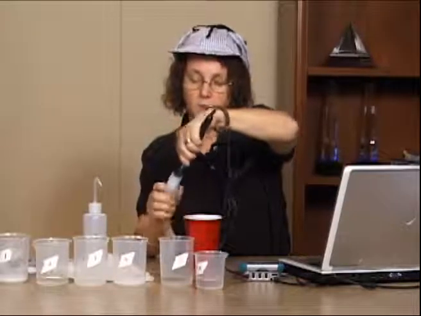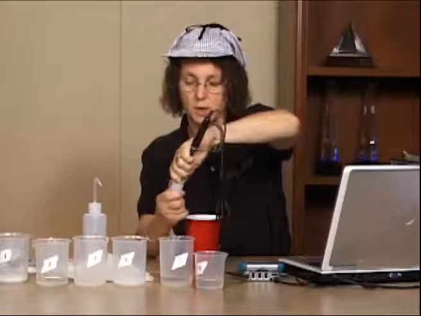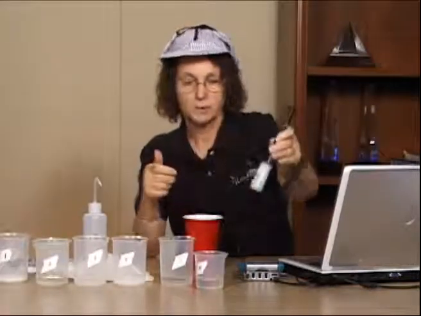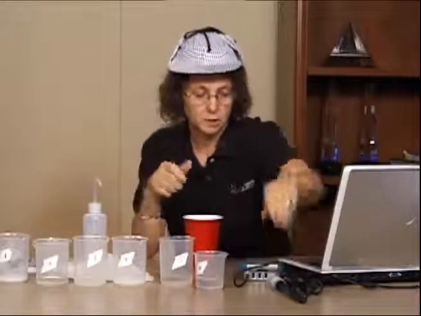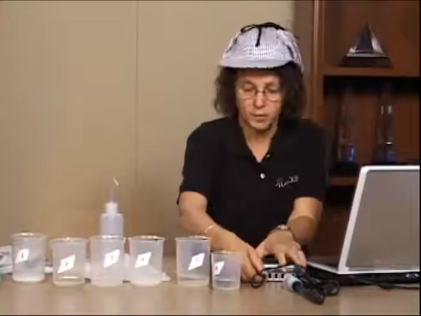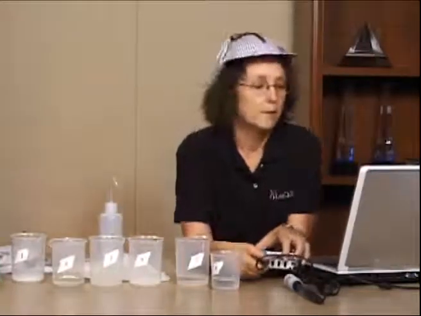This pH probe is stored in a storage solution that comes with the sensor. If the students spilled it, you can make new pH storing solution, and the directions are on the Vernier website, or they also come with the probe. I'm now going to change probes.